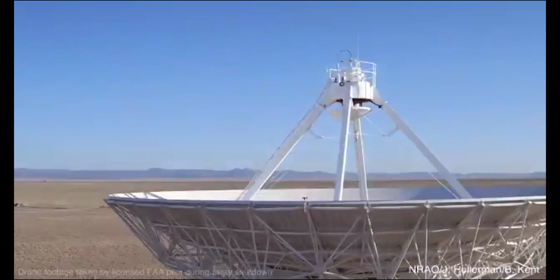The primary dish is shaped in such a way that incoming light rays are not blocked by the boom arm or the secondary reflector like they are at the VLA. This means that the receivers are not at the center of the dish, but up near the secondary reflector. There's the secondary reflector. And there are our feed horns again.